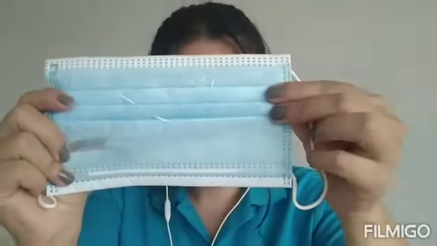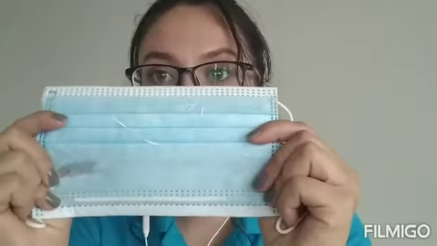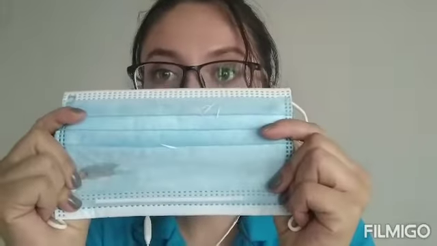I'm going to show you now. As you can see, the mask attracted the scraps of paper. If the mask does not attract the scraps of paper, it means that this mask does not have melt-blown cloth inside. Since the melt-blown cloth goes through an electrostatic process, it will attract the scraps of paper. If the mask does not do this, then the quality of the mask is bad.